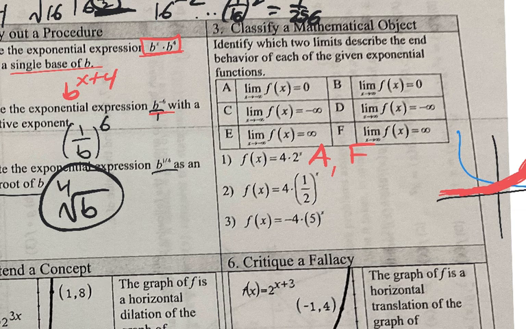For 2, the a is positive, so I know it's one of these graphs again. But now the b value is less than 1, so it's going to be the blue one here, the decay problem. What's going to happen as x goes to negative infinity? The y's go to infinity, which would be E. And as x goes to positive infinity? 0. So E and B.